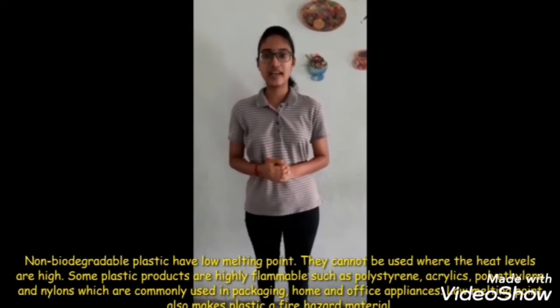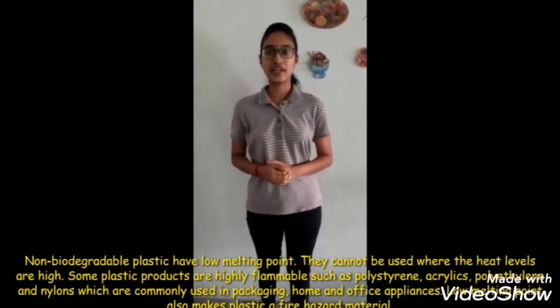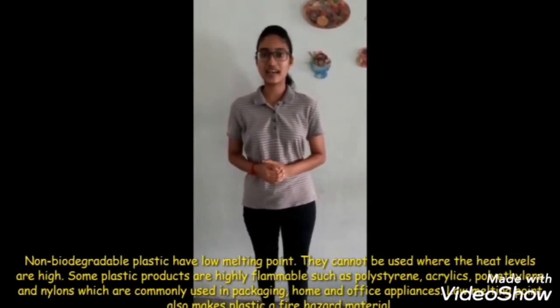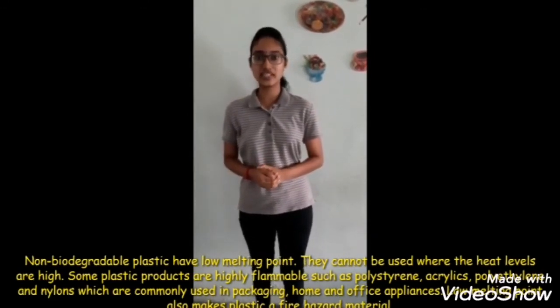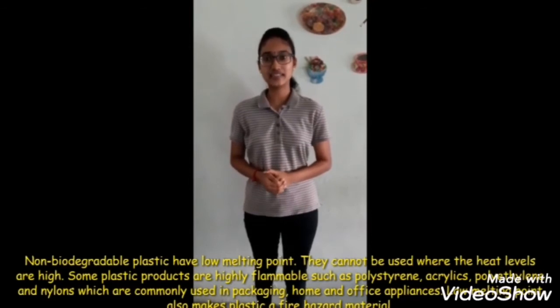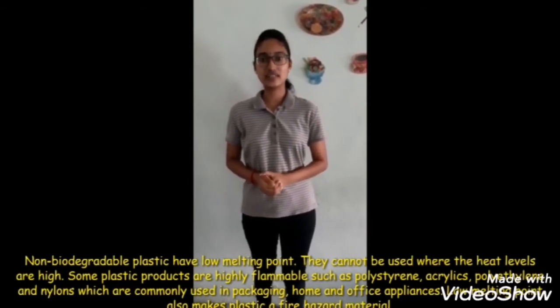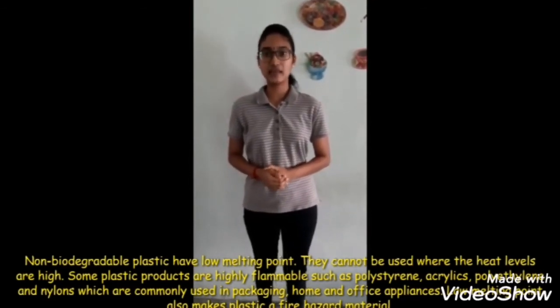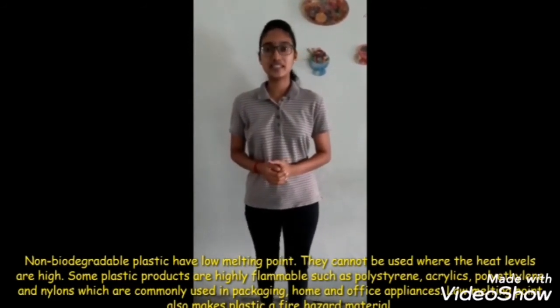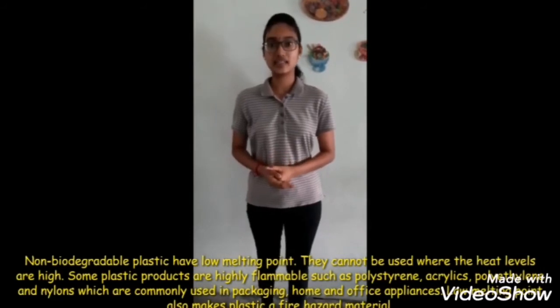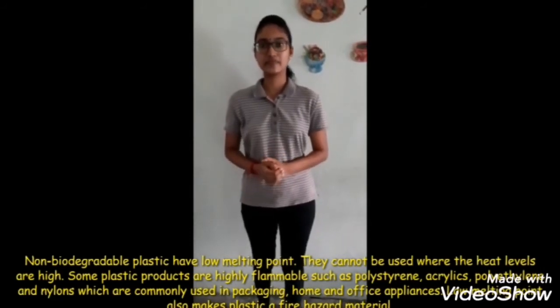Non-biodegradable plastic has a low melting point. They cannot be used where the heat levels are high. Some plastic products are highly flammable, such as polystyrene, acrylics, polyethylene, and nylons, which are commonly used in packaging, home and office appliances. A low melting point makes plastic a fire hazard material.